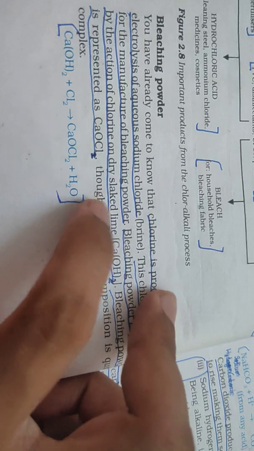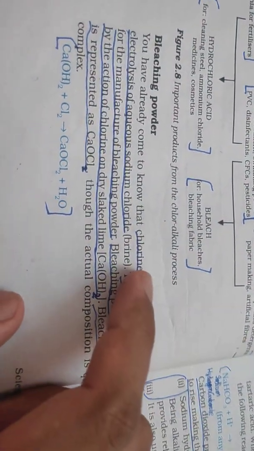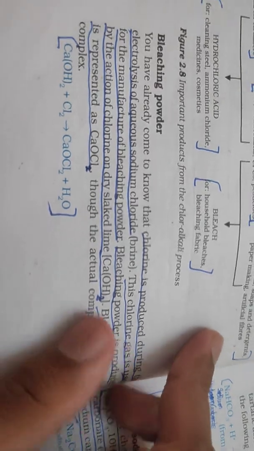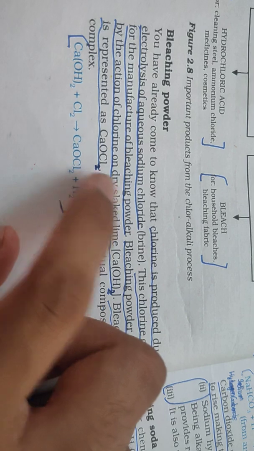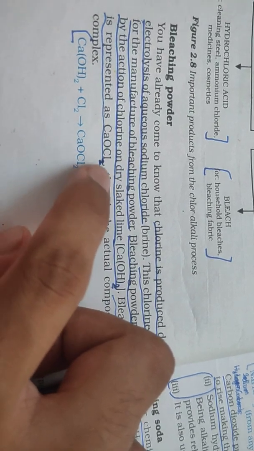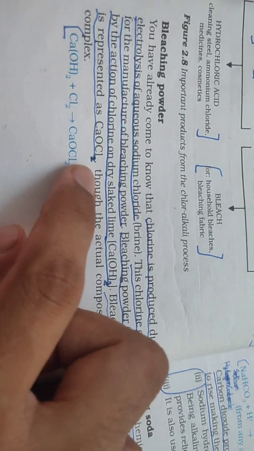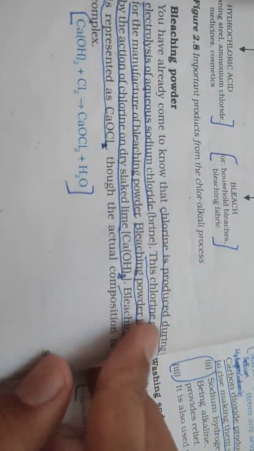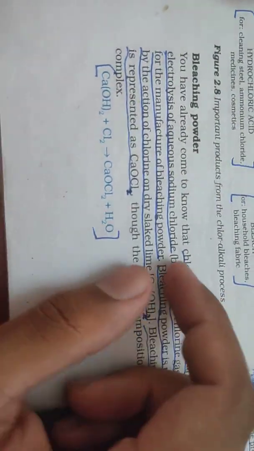When you react chlorine gas with dry slaked lime, bleaching powder forms as a result. Bleaching powder is represented as CaOCl2, calcium oxygen dichloride. Dichloride means two chlorine atoms, though the actual composition is quite complex, but we'll learn the simplified version here.